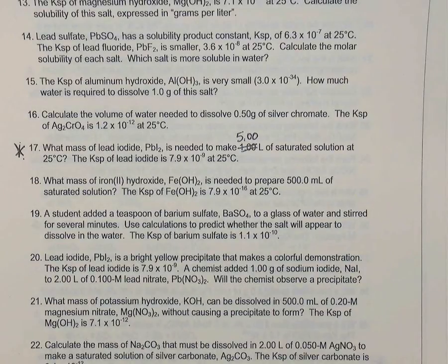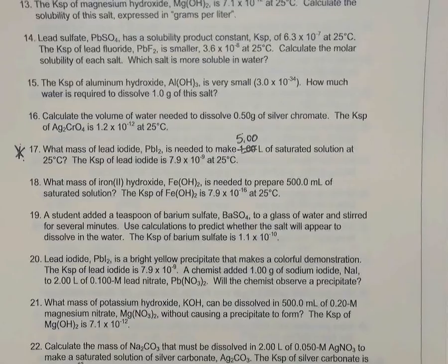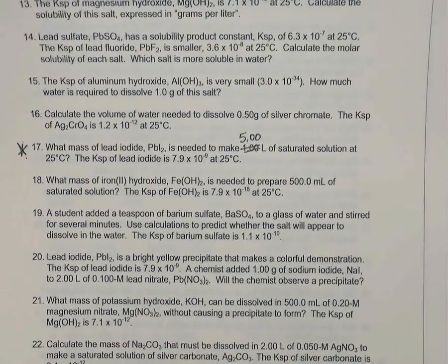It says, what mass of lead iodide, PbI2, do we need to make 5.00 liters of a saturated solution at 25 degrees Celsius? And then it tells us that the Ksp is 7.9 times 10 to the minus 9 at that temperature. Now if you know what you're doing, then pause the video and go ahead and try that problem.